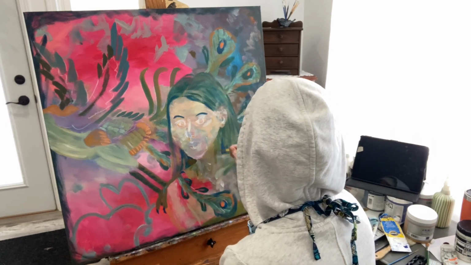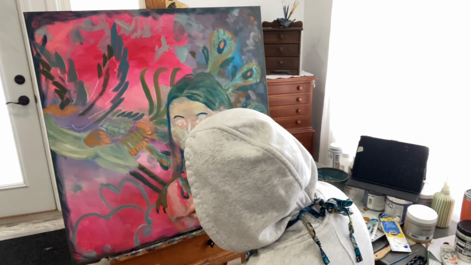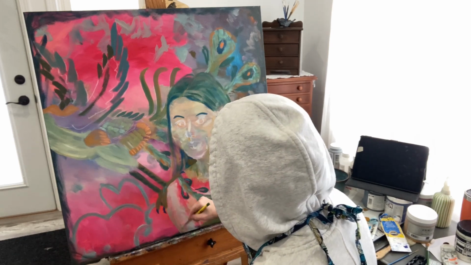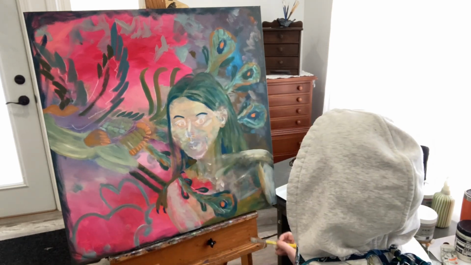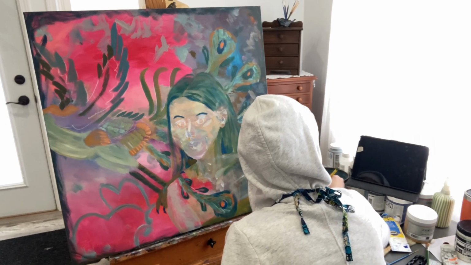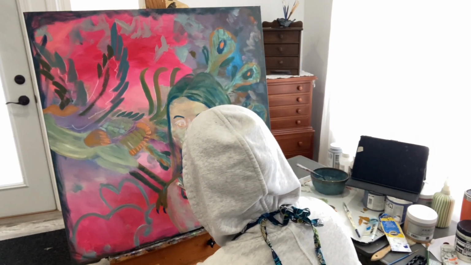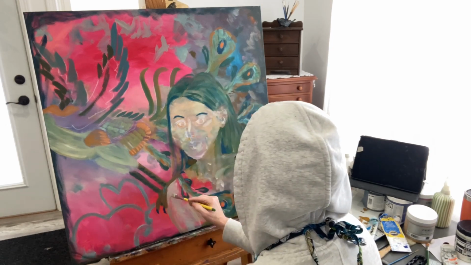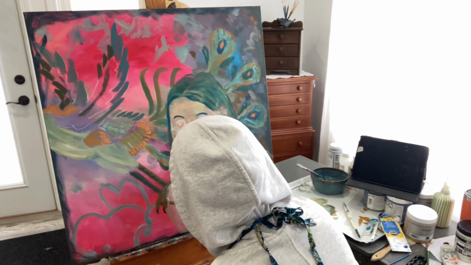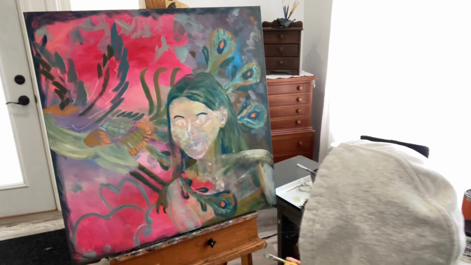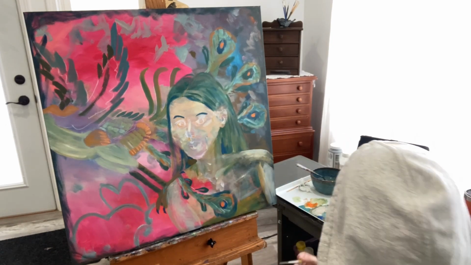So you see the legs pushing off the shoulder, and it's giving you that impression that this is a huge bird. It's not a small sparrow or songbird that you would find in your backyard. The other thing I want you to notice here is the different ways I'm applying the paint to the canvas.